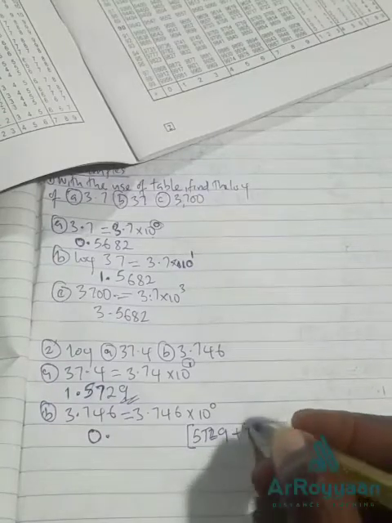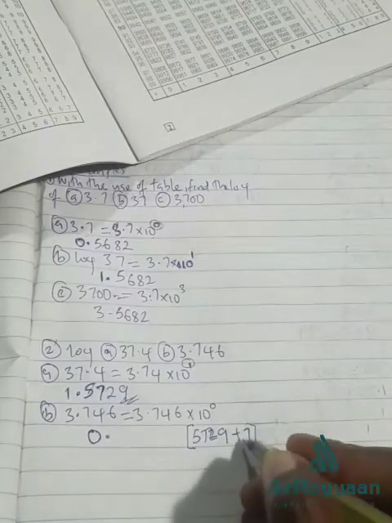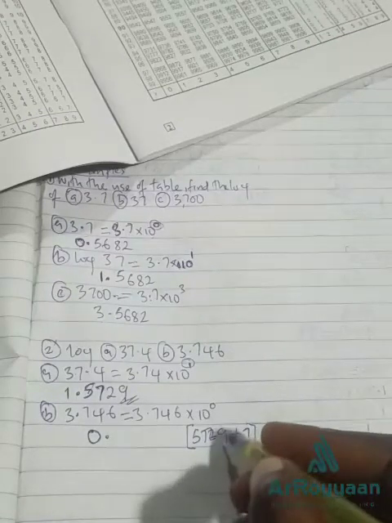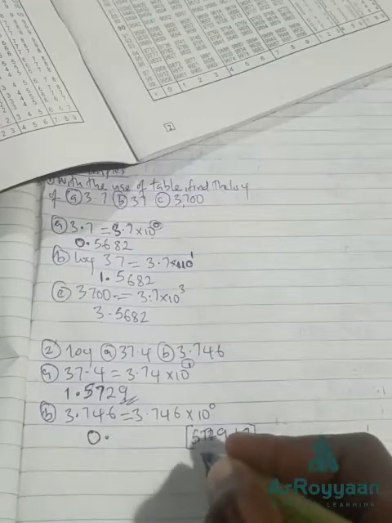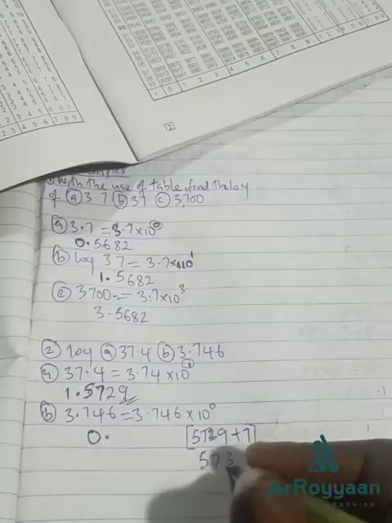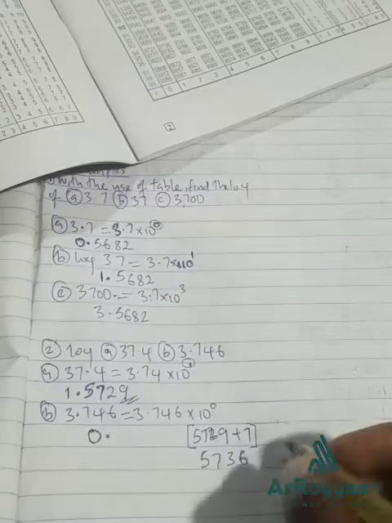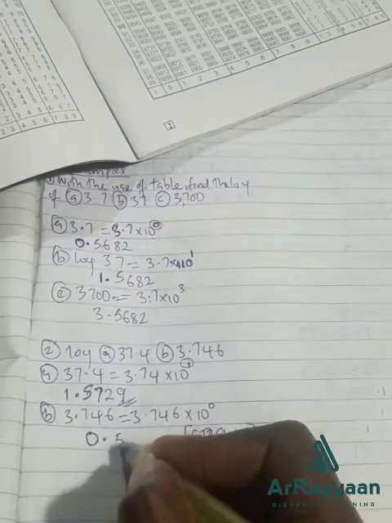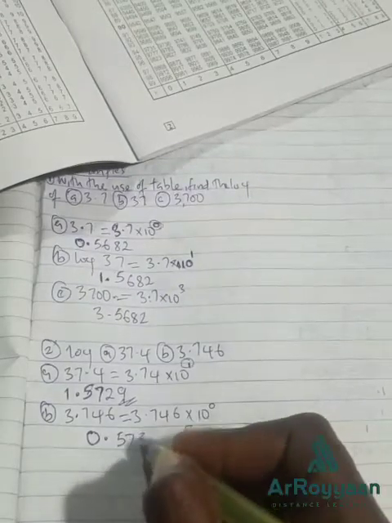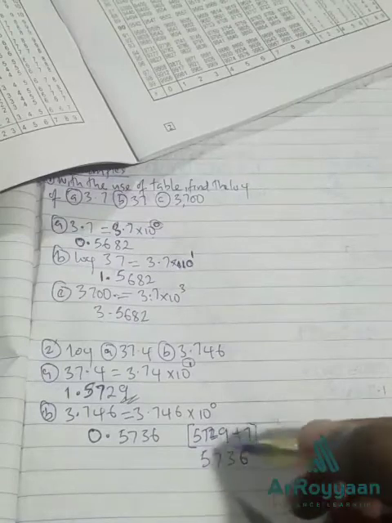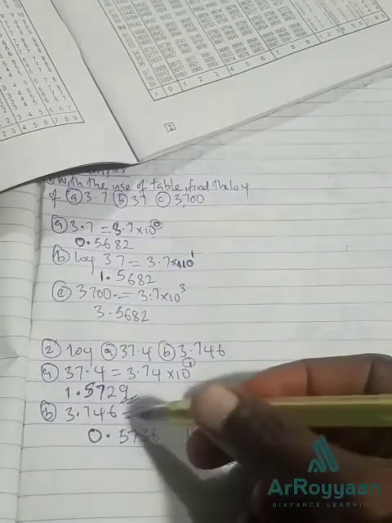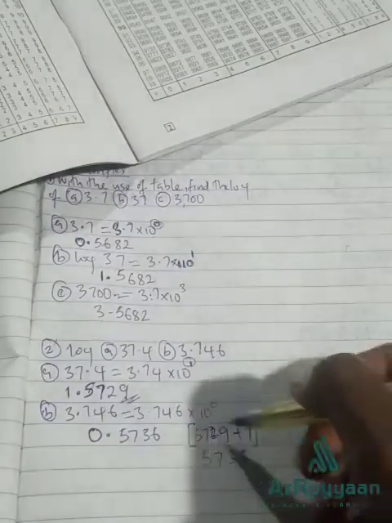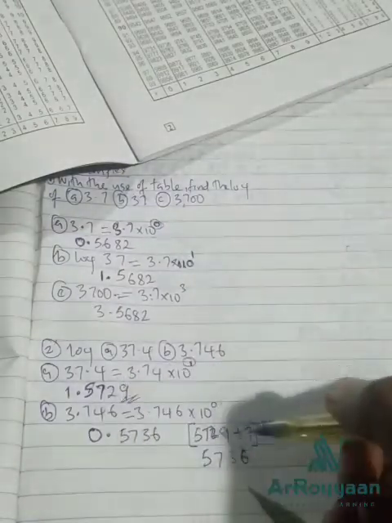If we add both together, 7 plus 9 will be 16. 1 will be added to this, so we have 5 7 3 6. So our answer is 0.5736, meaning that the difference here means that we have to add it to what we got initially.